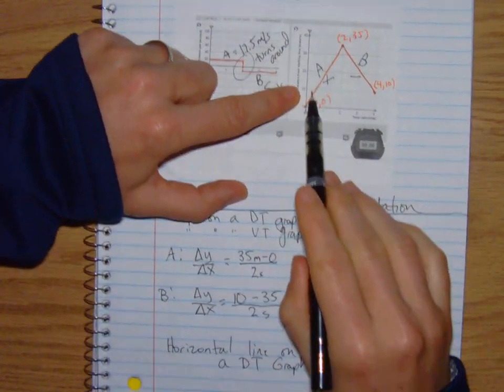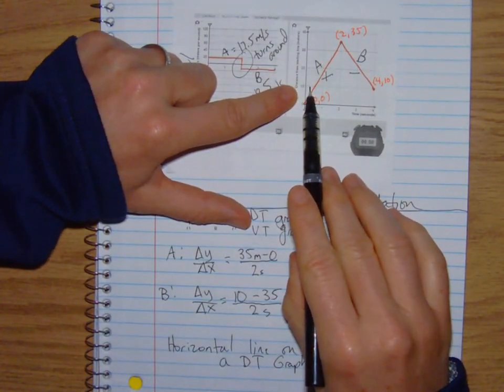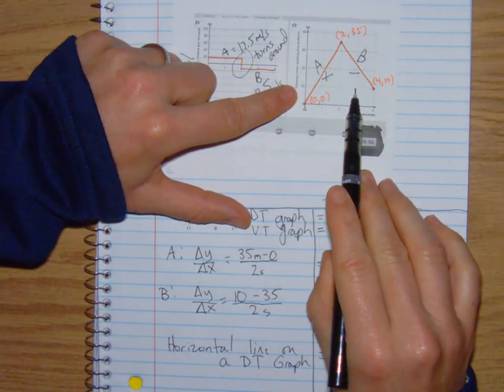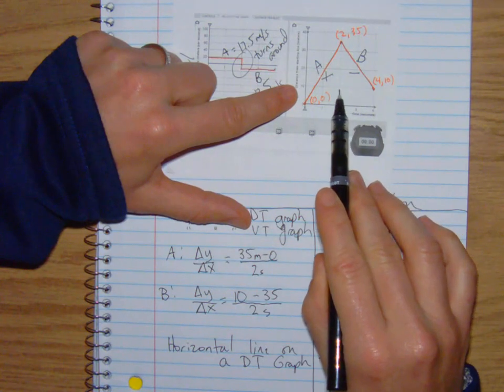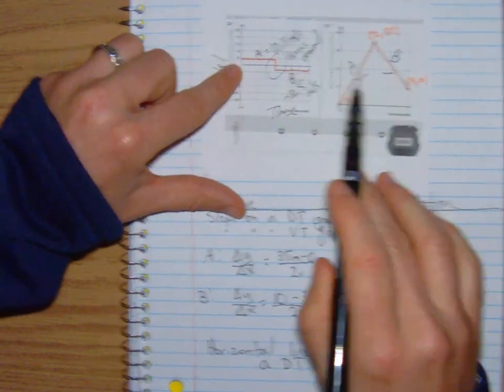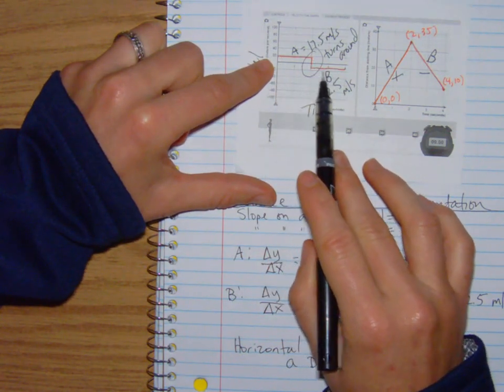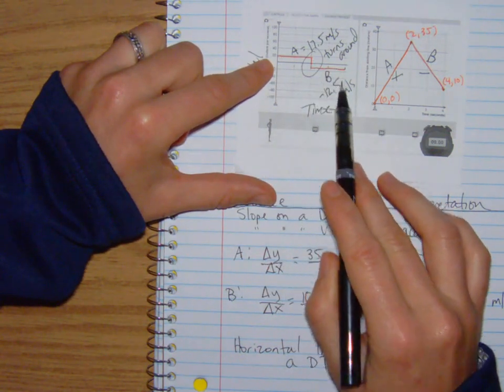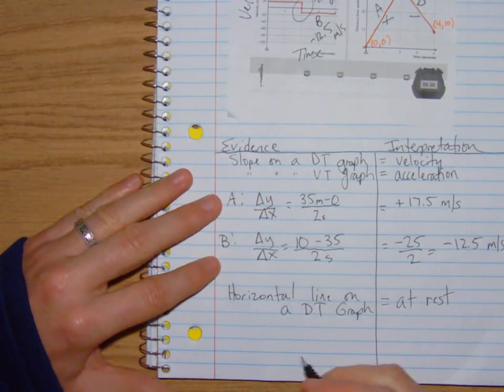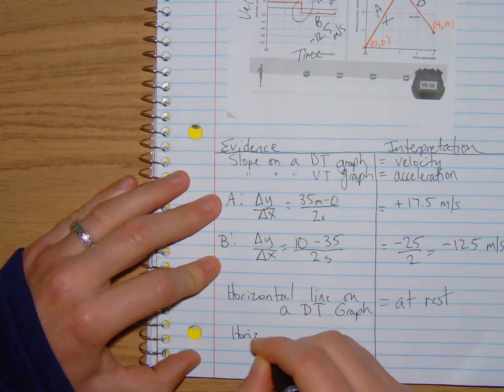If I just had a flat line at 10 meters, that means that person or that dog or whatever is not moving. This person is moving. They're moving 17.5 meters per second. They're moving 12.5 meters per second to the left.